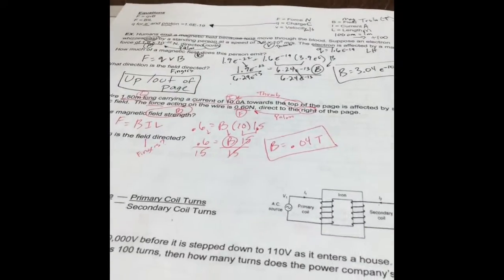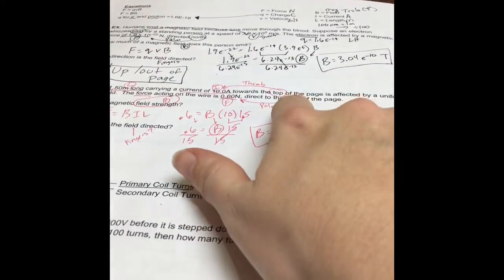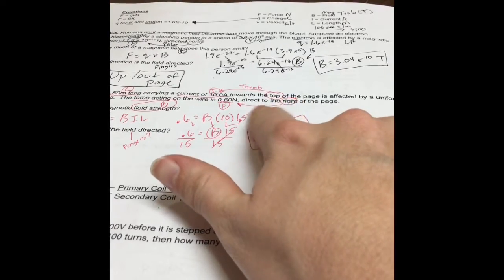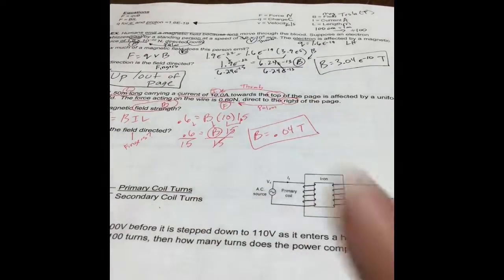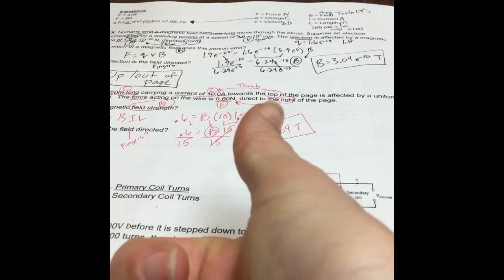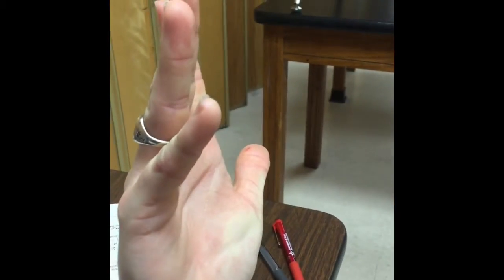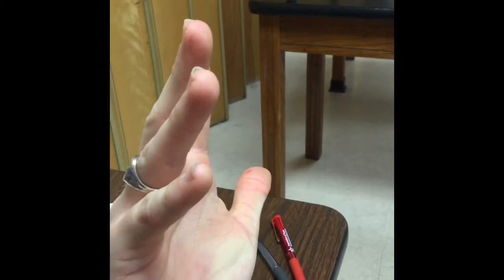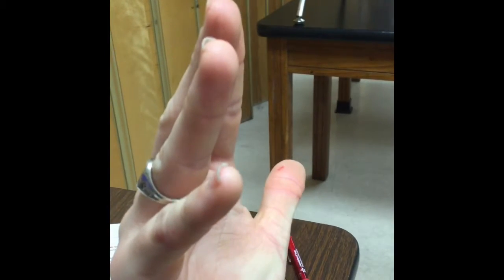So to determine which direction to face my palm, I need my palm to be going my force to the right. So with my thumb facing to the front and my palm facing to the right, my fingers, in order to accommodate that, will need to be moving upward towards out of the page towards the ceiling. So the direction of my field would be up and out of the page as my fingers show.